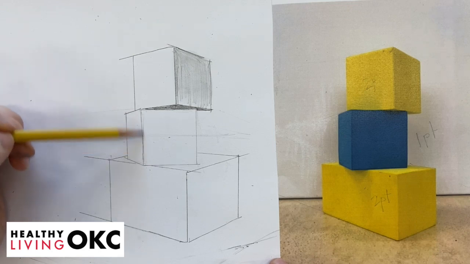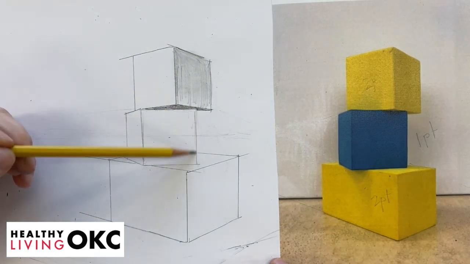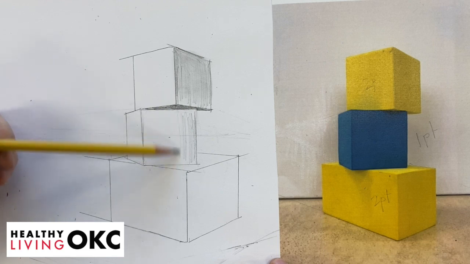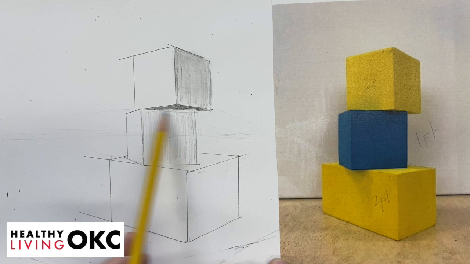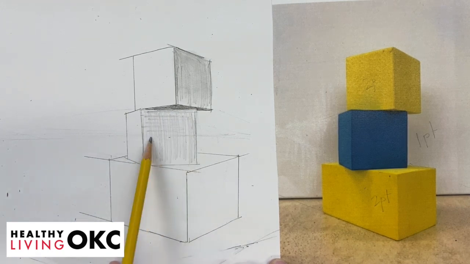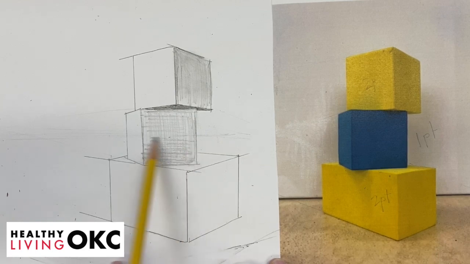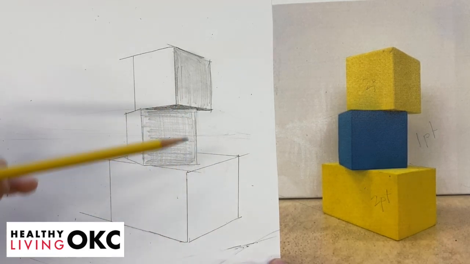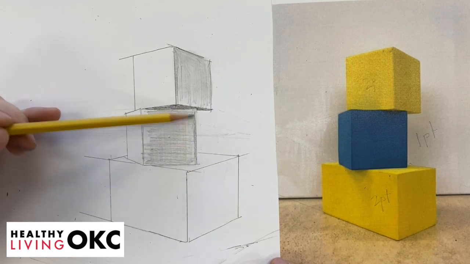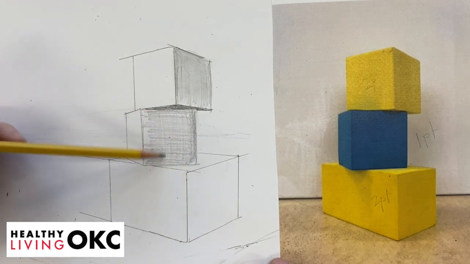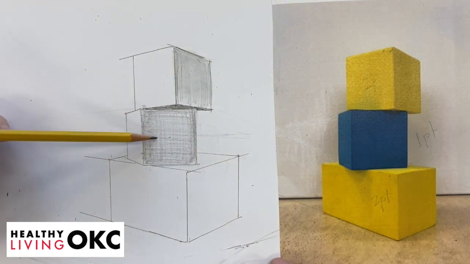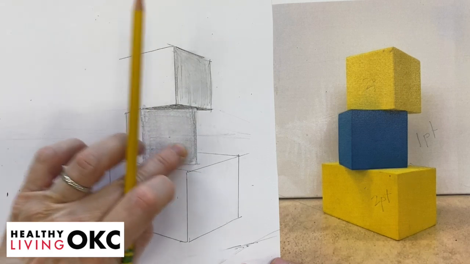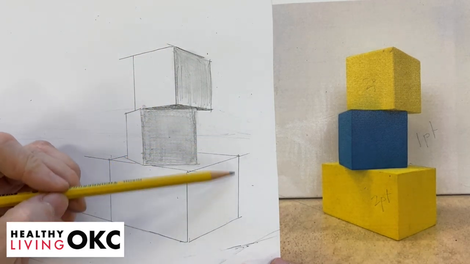Light and a medium. This block is blue, so it's going to be slightly darker than the other, because that value is darker. Medium and dark.